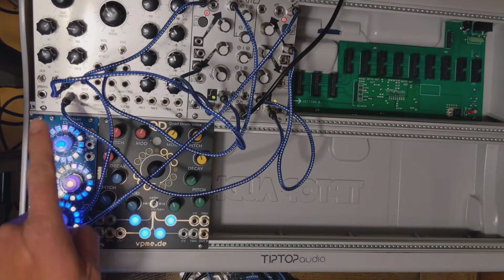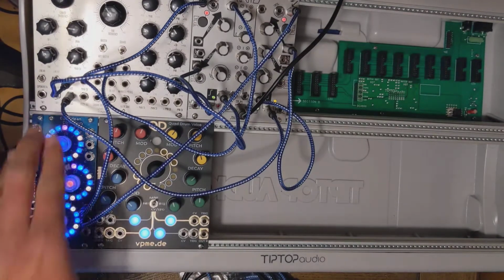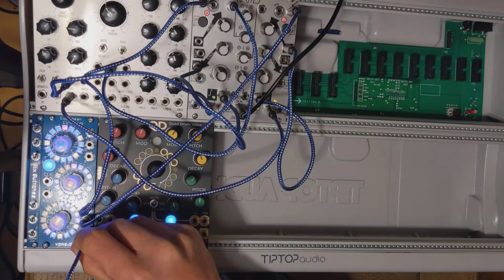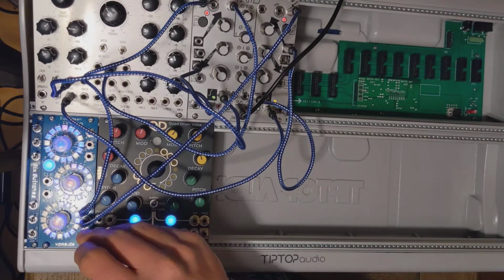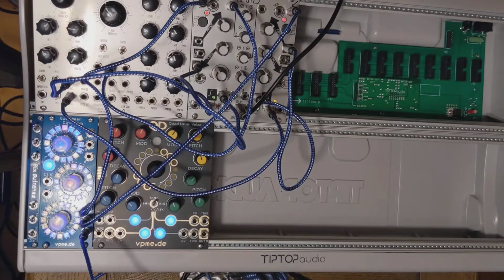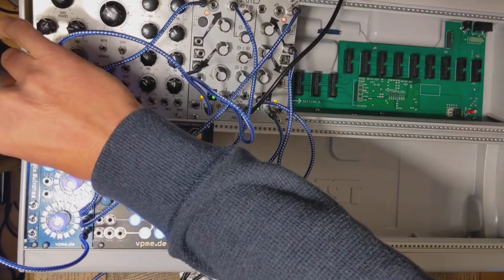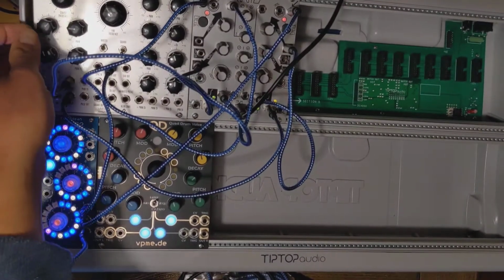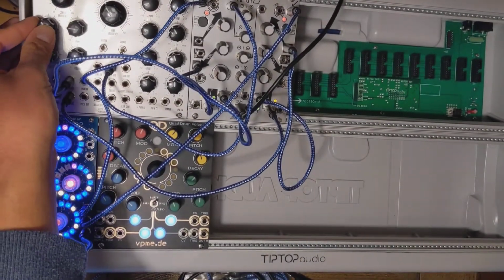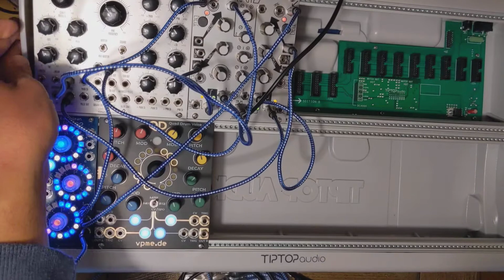Okay, the AFG also has some frequency modulators. So let's send this rhythm here, this one is in 11 subdivisions. So if we send it directly here, we can control the effect of the frequency modulator up here.